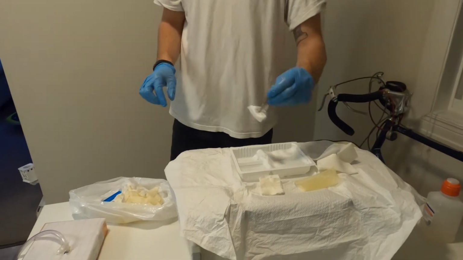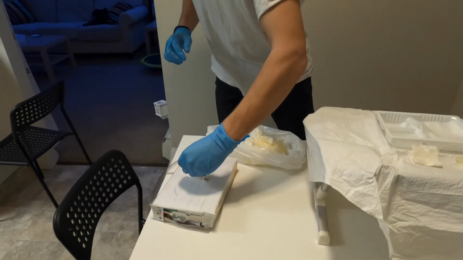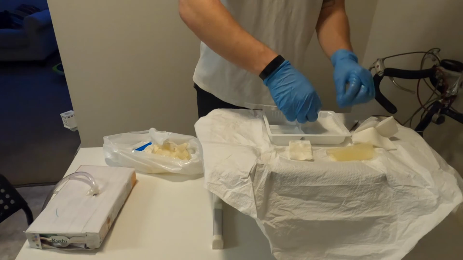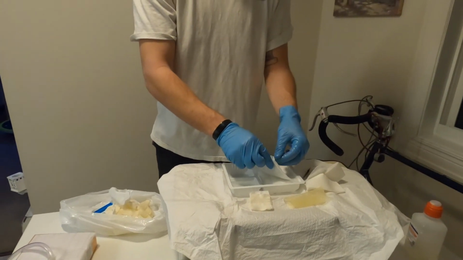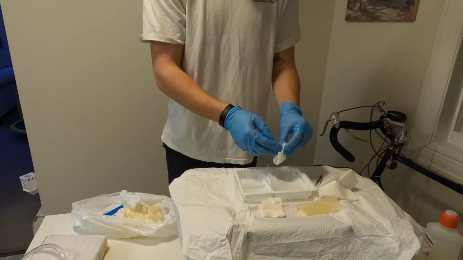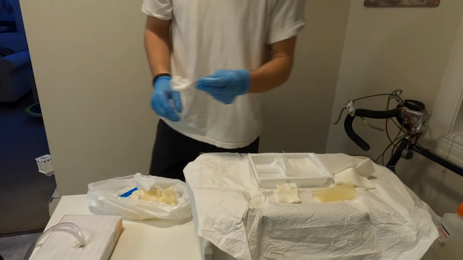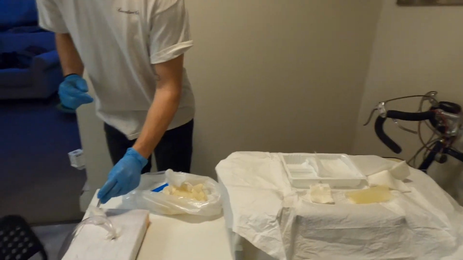Okay, so now I can dry the peri wound. One good swipe. And I'm just going to use my sterile gloves here because I can. We're going to dry underneath here, just like so.